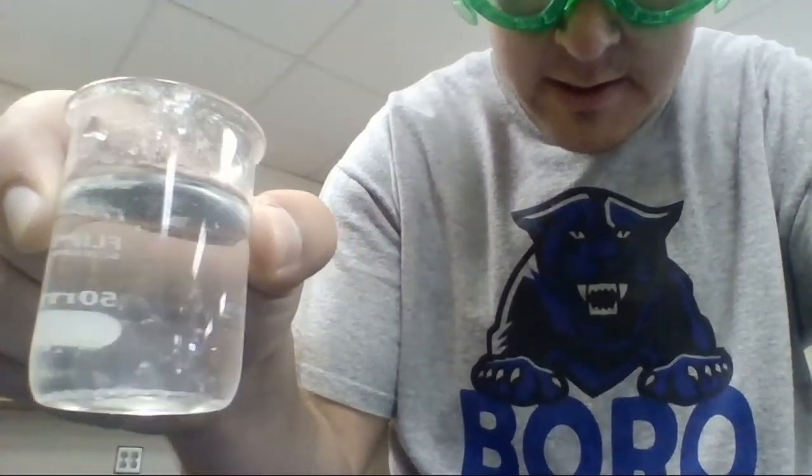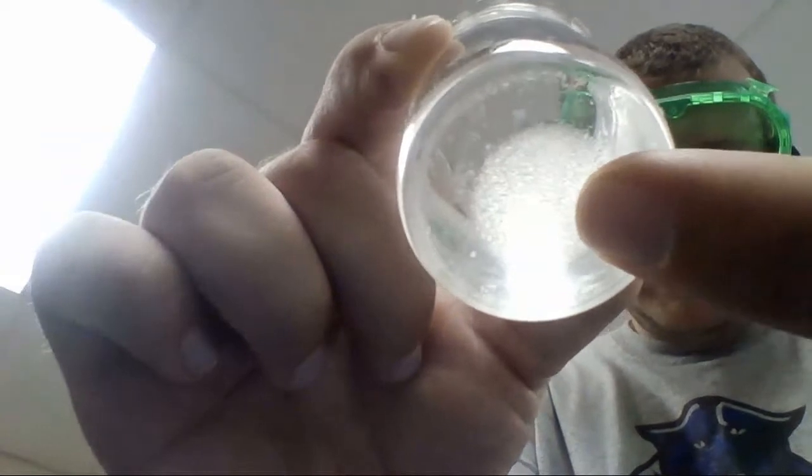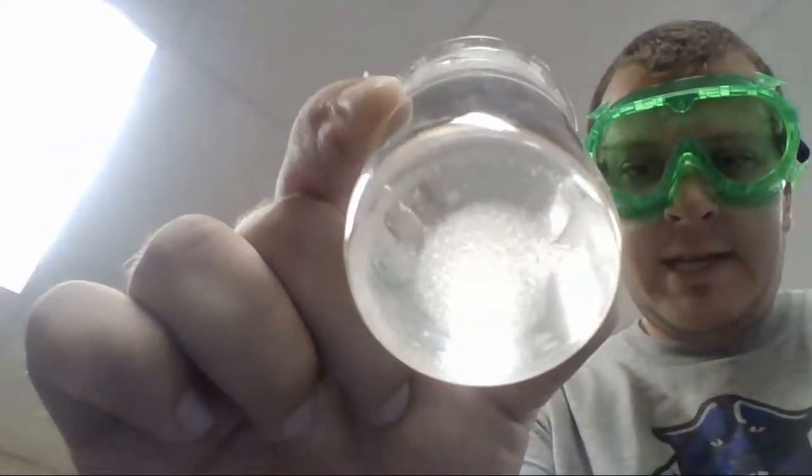For this one, you can see the water is pretty clear actually. However, if you look on the bottom, you can see some crystals that still sit. I cannot stir those in. So the solubility of salt is very great. It can stir exactly into the water, whereas the solubility of sugar is the opposite. It stirs in, it's very clear, but it sits on the bottom.